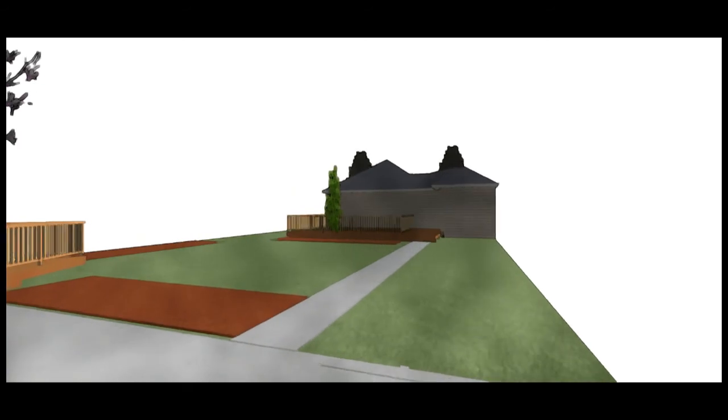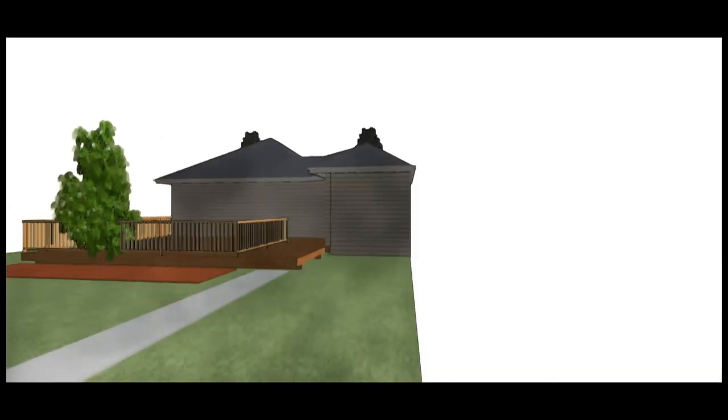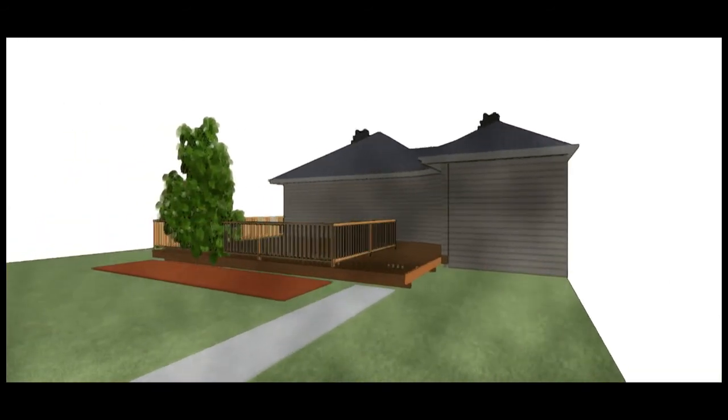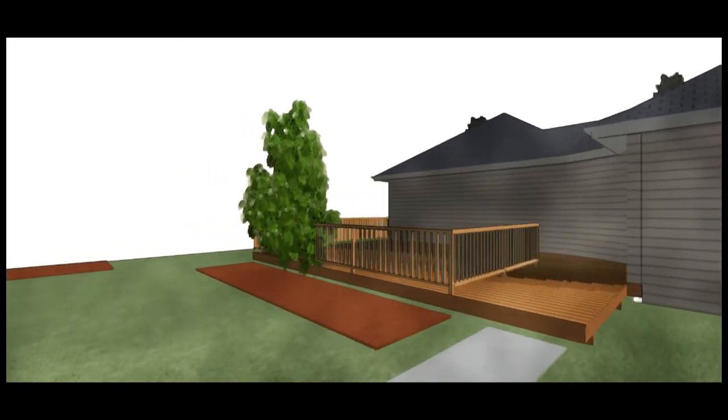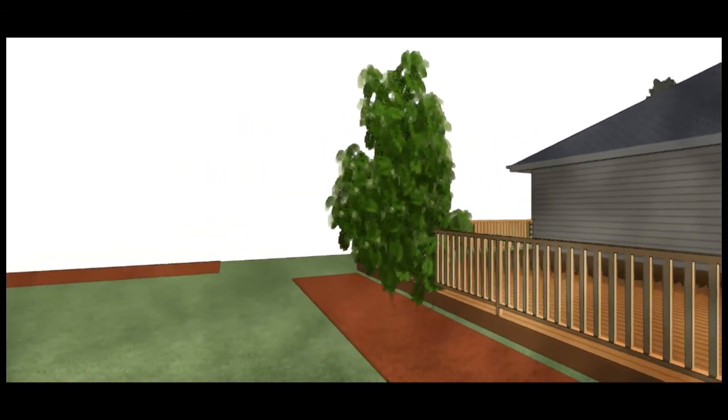As you can see, this software at the Tech Annex is another resource to help you visualize the possibilities in your own life. And I, as your instructor, would be proud to help you discover them.